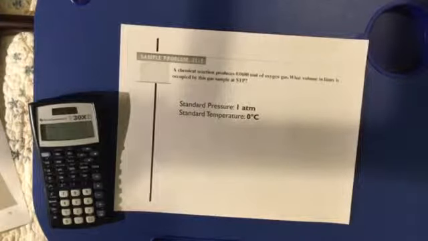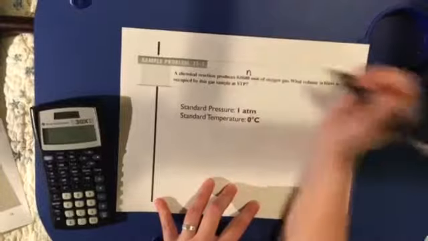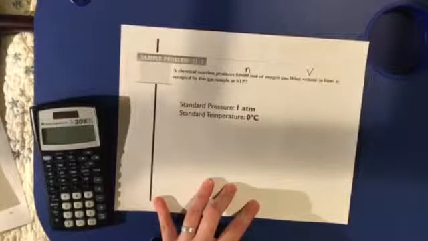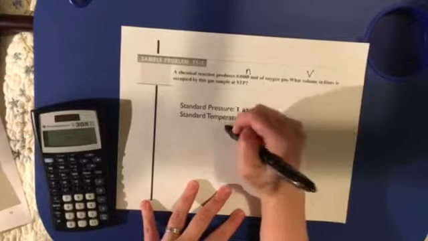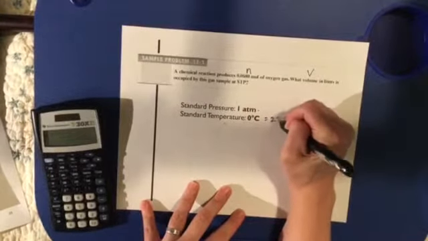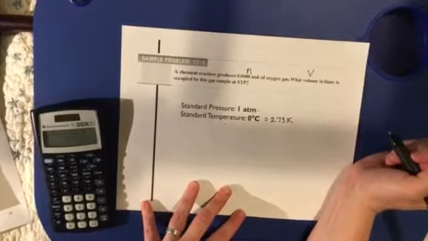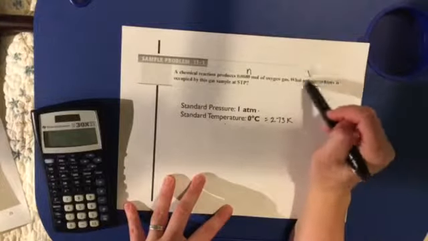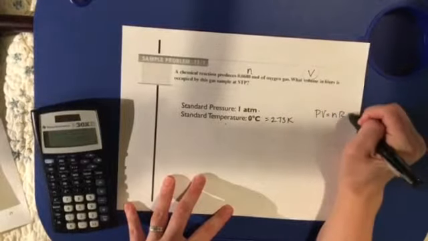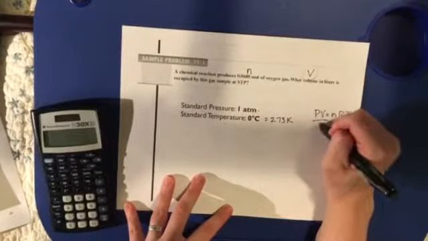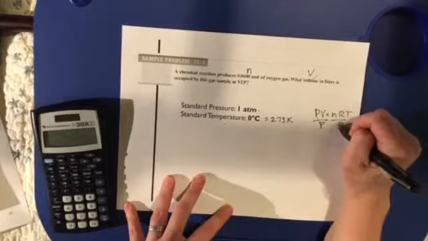And so here, for example, if a chemical reaction produces 0.0680 moles of oxygen gas, what volume in liters is occupied by this gas sample at STP? So here's our n. Here is our volume. Our pressure will be 1 atmosphere. Our temperature will be 273 K. And what we want is our volume. So we've got PV equals nRT.